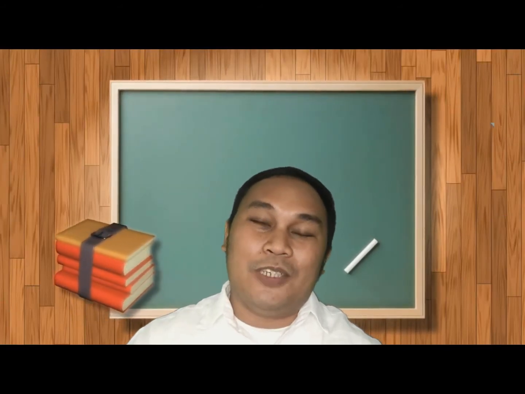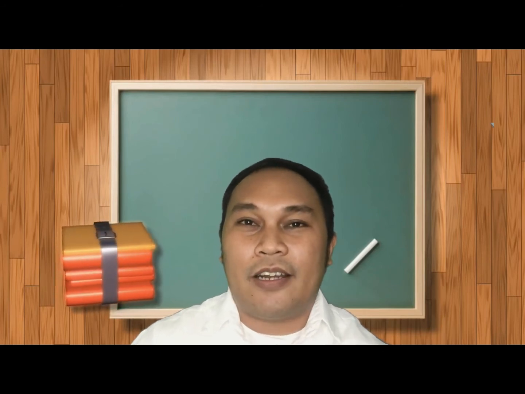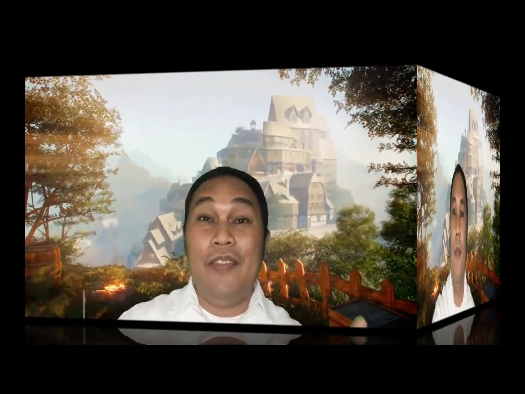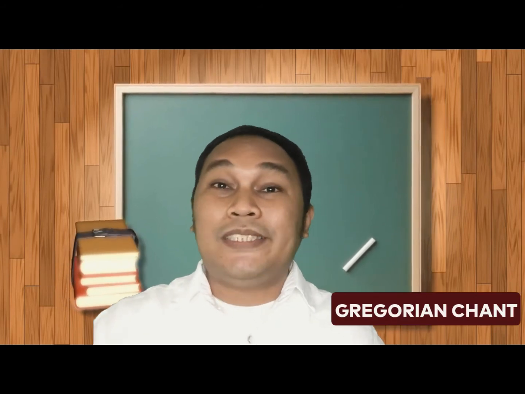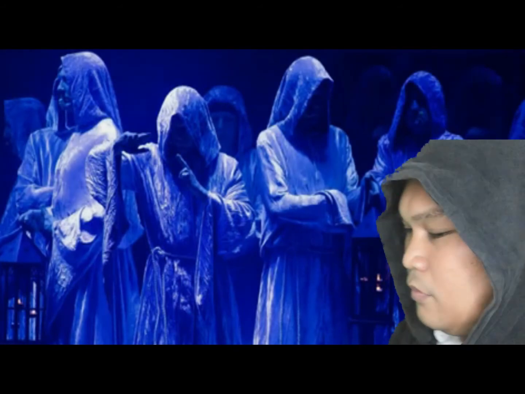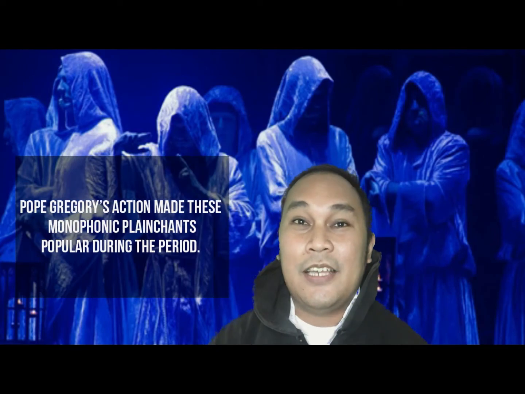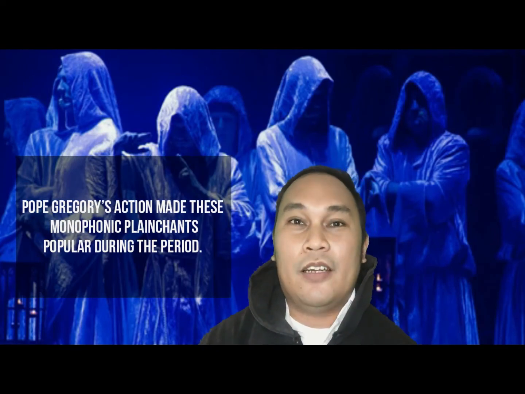The medieval period was also known as the Middle Ages or the Dark Ages, which started from the fall of the Roman Empire. During this era, the Christian Church was highly influenced by Europe's culture and political affairs. A monophonic plain chant known as Gregorian chant was named after Pope Gregory I, who made this as an approved music for the Catholic Church. Pope Gregory's actions made these monophonic plain chants popular during this period.